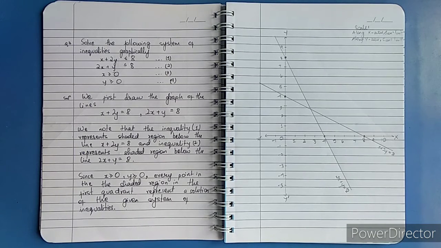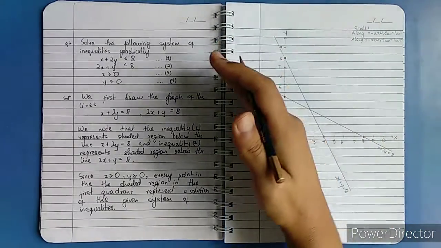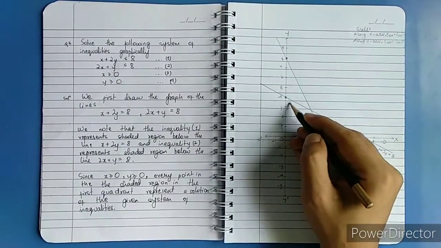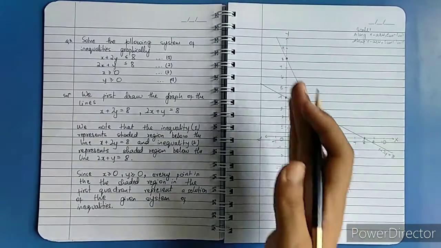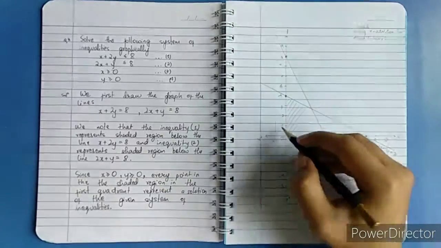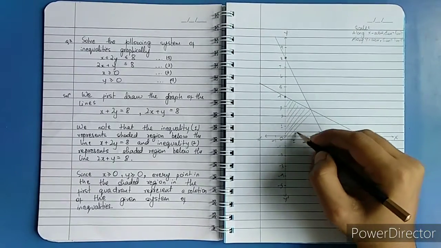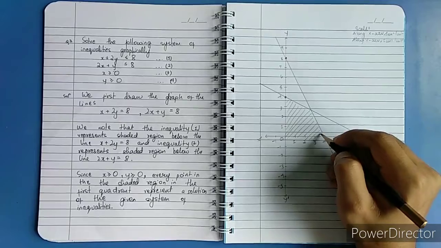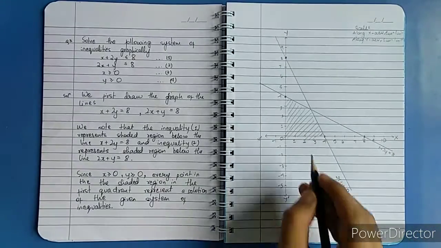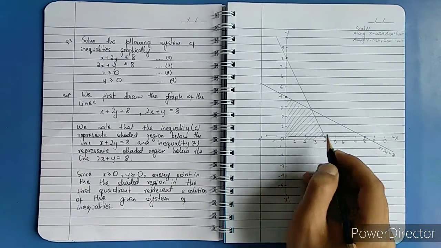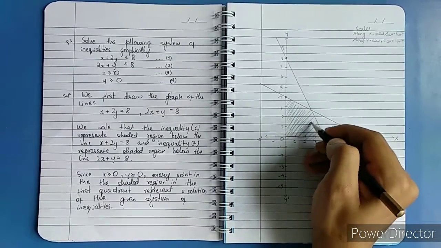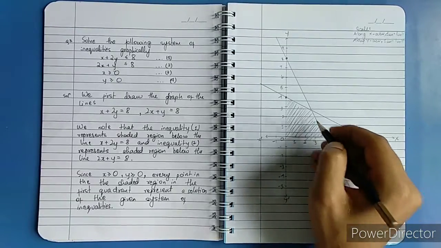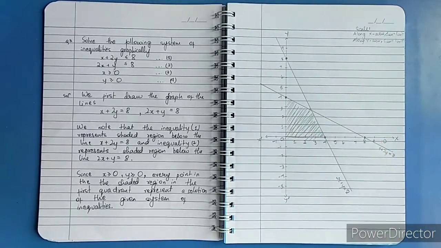Okay, so below this and below this, the common area is basically this portion, and since we have only the first quadrant, x ≥ 0 and y ≥ 0, the solution for this will be this region including the lines. We have this much. So this is our solution.